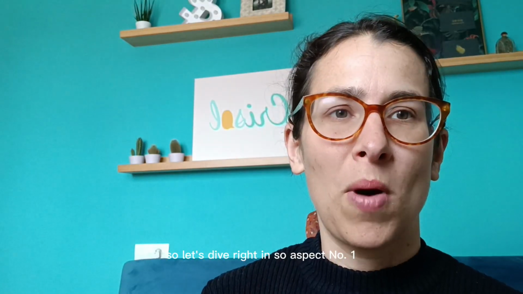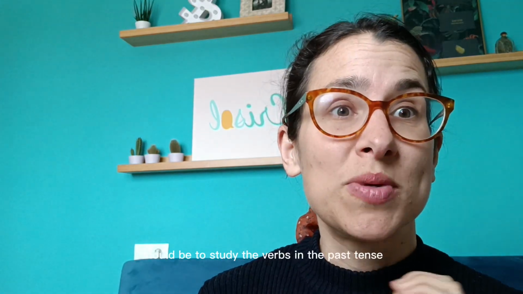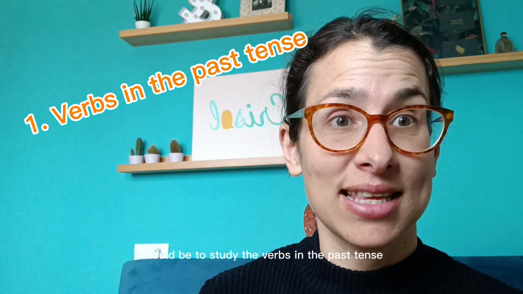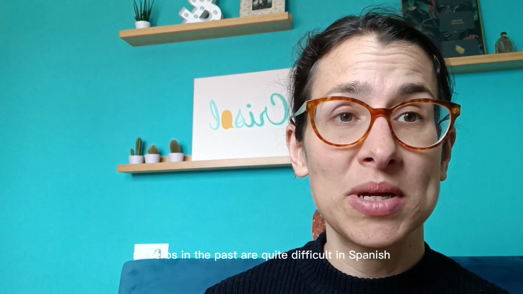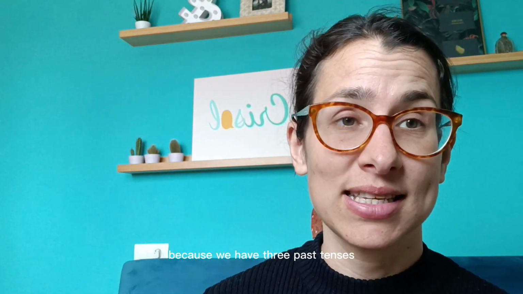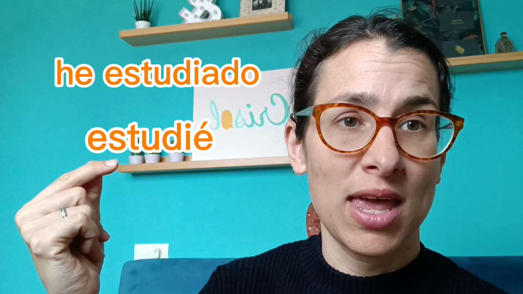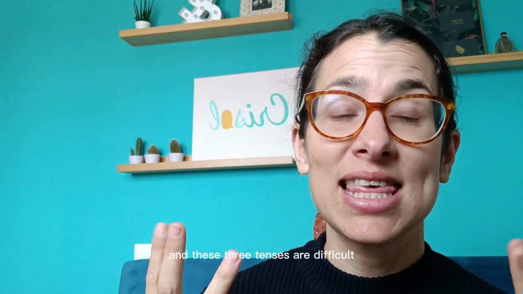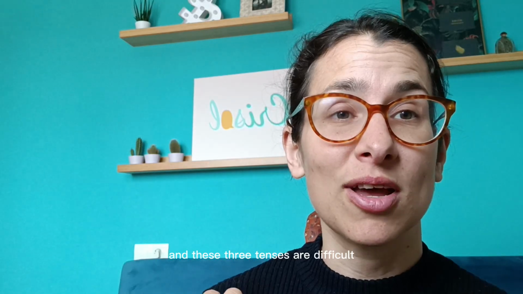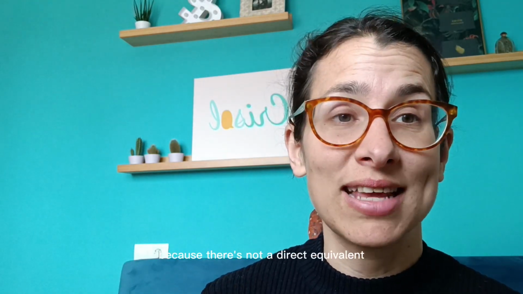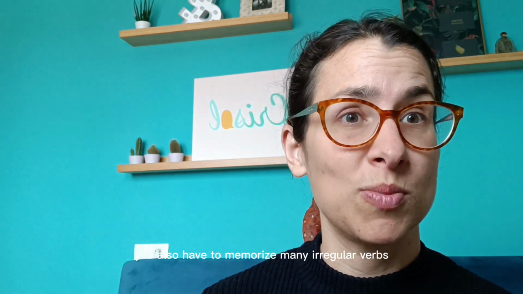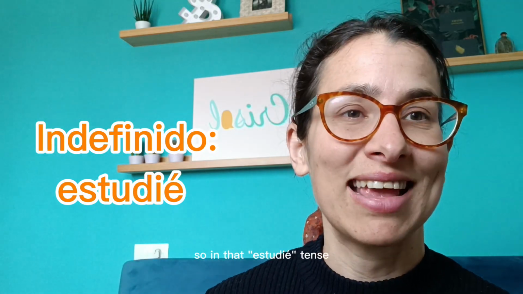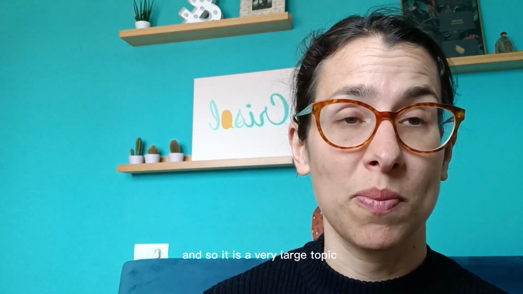So aspect number one, from my point of view, should be to study the verbs in the past tense. Verbs in the past are quite difficult in Spanish because we have three past tenses: he estudiado, estudié, estudiaba. These three tenses are difficult for English speakers because there's not a direct equivalent. You also have to memorize many irregular verbs, especially in the indefinido, so in that estudié tense, and so it is a very large topic.